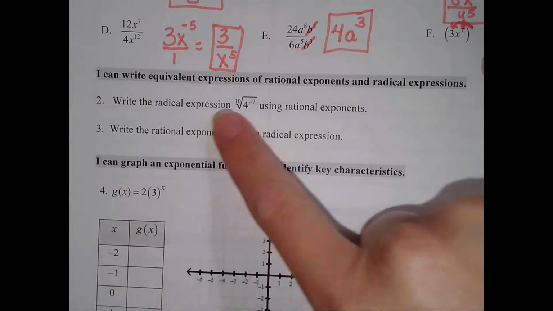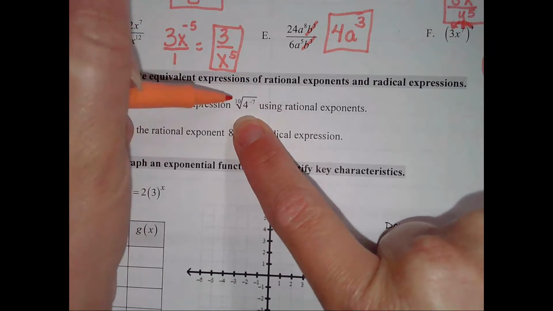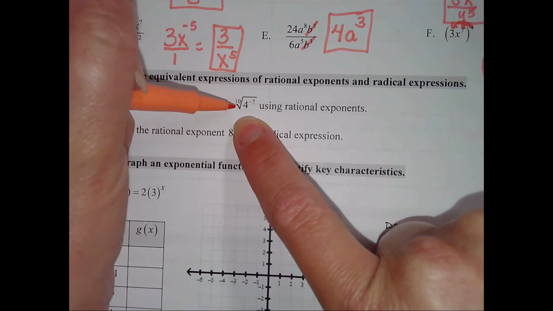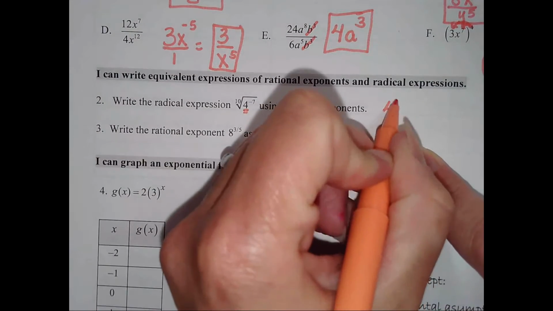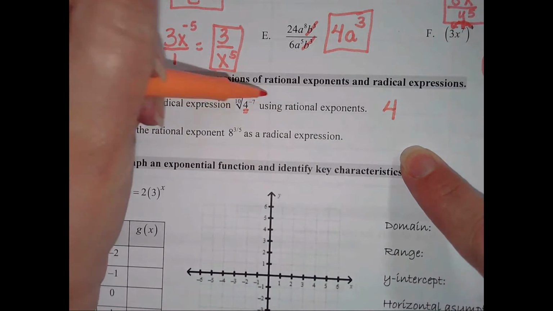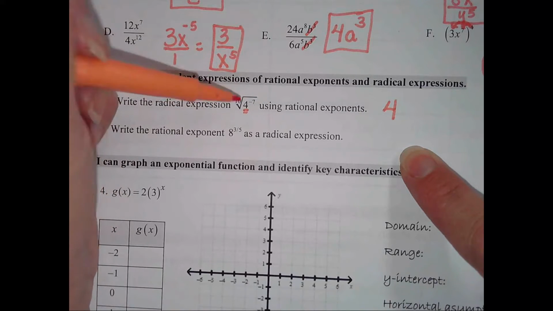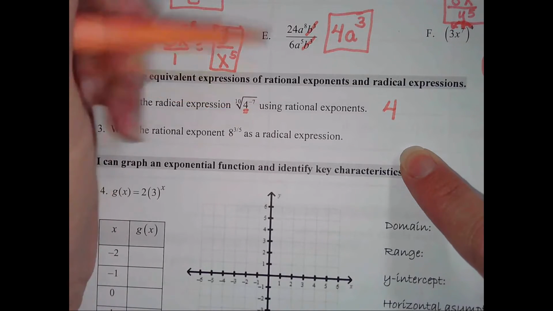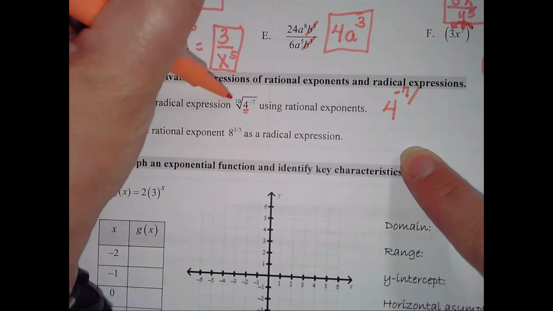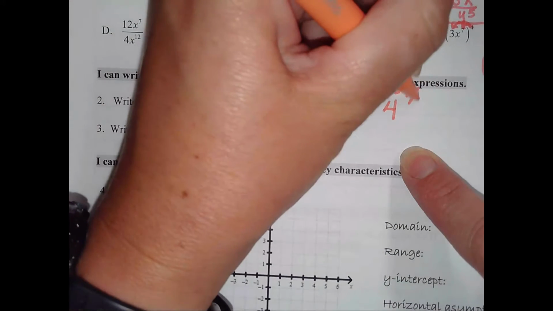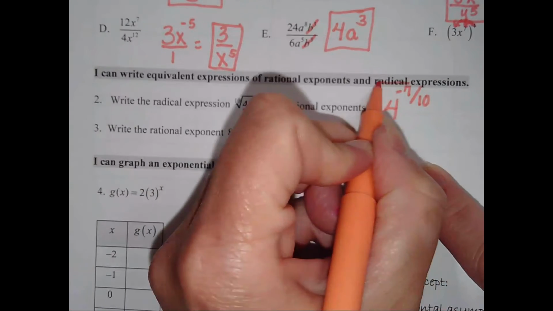So when I give you a radical here, this is called a radical because it has this root. When you rewrite this, you take the 4, leave it alone, and then you're going to write this as a fraction. The exponent that's with the 4 goes on top. The root, or whatever's in the little crevice here, that goes on the bottom. So this is how you would write it.